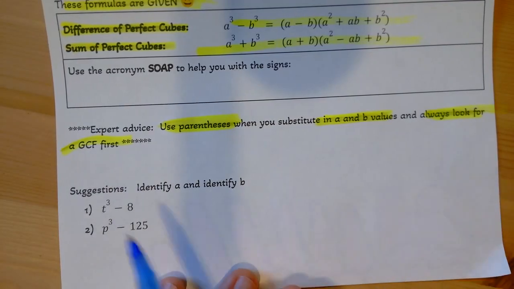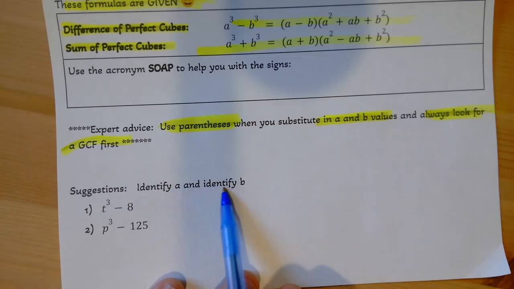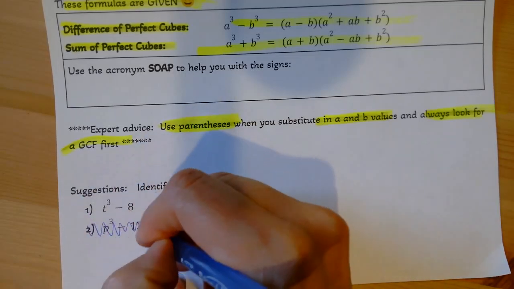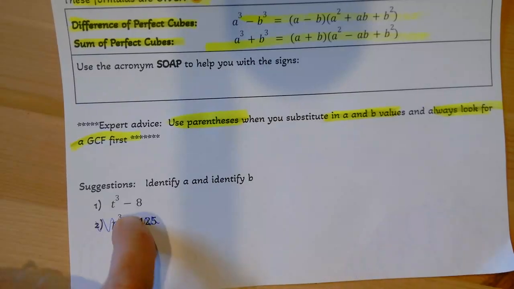Okay, so number 1 says identify the A and the B. Oh, so my other suggestion is to identify the A and the B. So I'm going to move this to the next page. We're going to focus on t cubed minus 8.